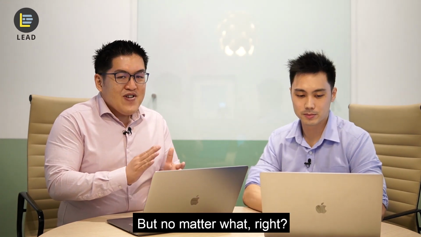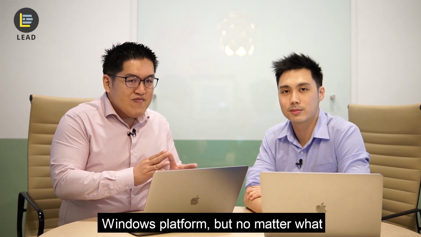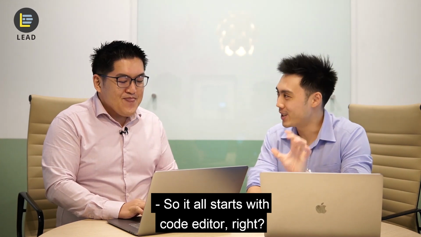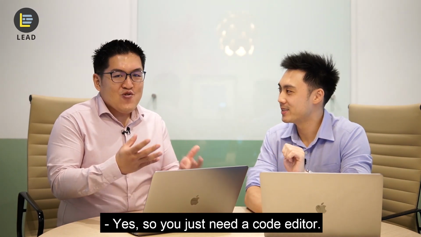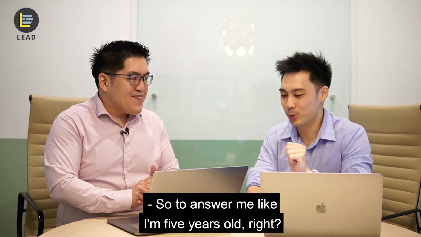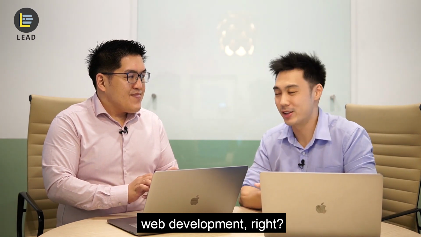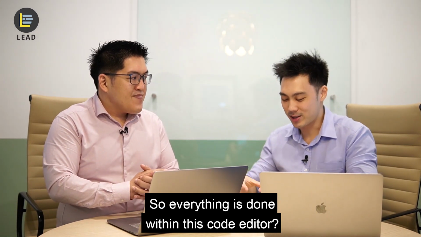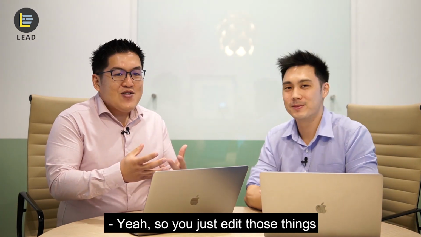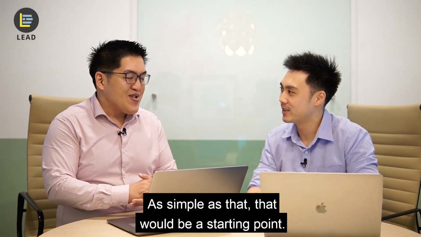But no matter what, you can even use Notepad++ if you're on the Windows platform, but no matter what, don't use Notepad, okay? Yeah. So it all starts with a code editor. You just need a code editor, a simple one, to help you edit all the files that you need. So to answer like I'm 5 years old, let's say I do not know anything about web development. So everything is done within this code editor. Yeah. You just edit those things like you are editing a normal text file. As simple as that. That will be a starting point.